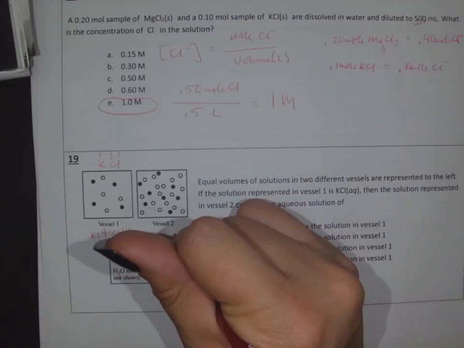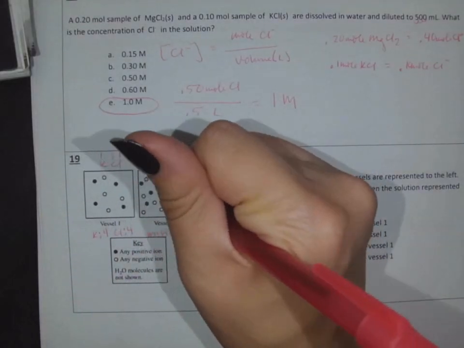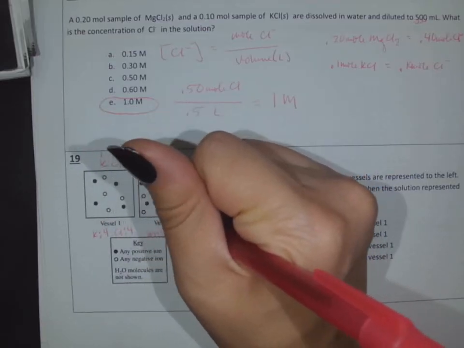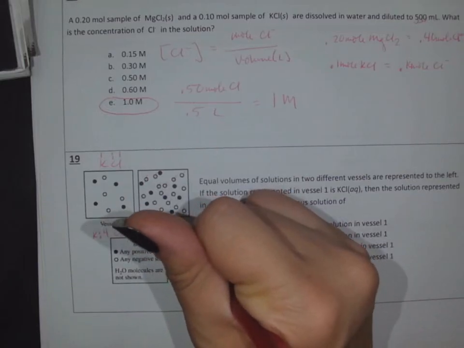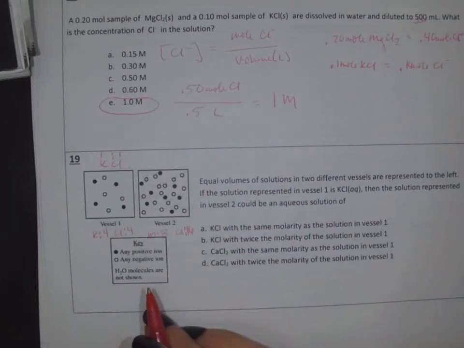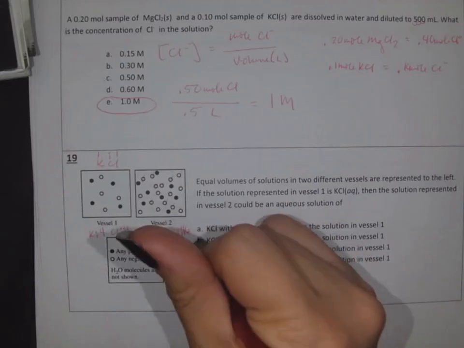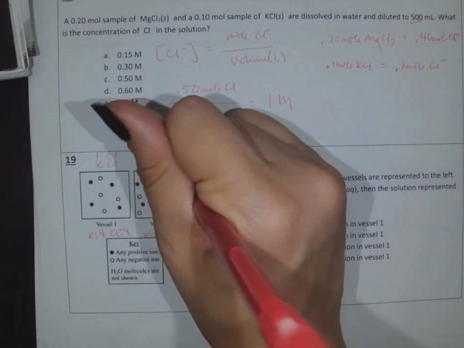And then our chlorine, 1, 2, 3, 4, 5, 6, 7, 8, 9, 10, 11, 12, 13, 14, 15, 16. Okay, we got 16 of these. Oh, so this is an 8-to-16 ratio. So it's a 1-to-2 ratio. So that narrows us down right here. So this has to be calcium chloride.